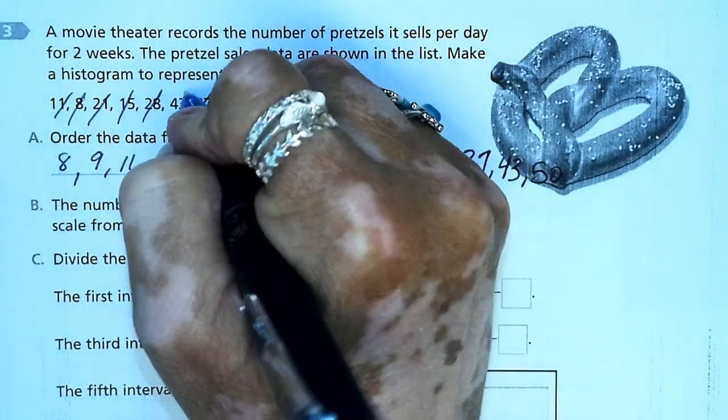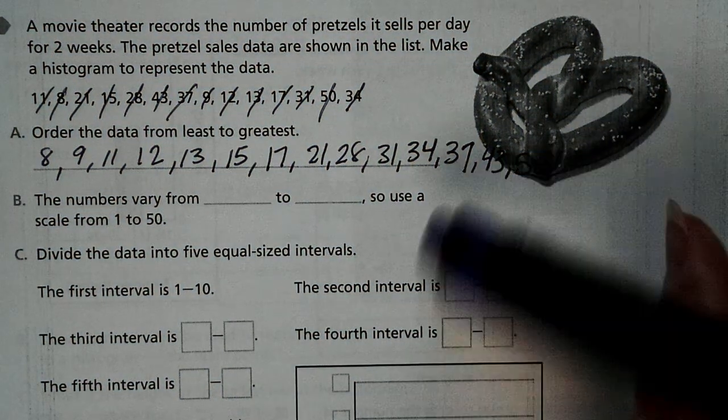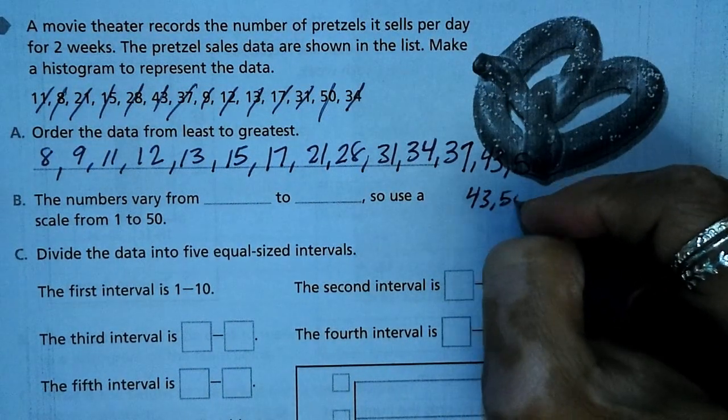Is that the last two? Yep. Okay. You can't really see that. I'm going to move this down here so you guys can see it.